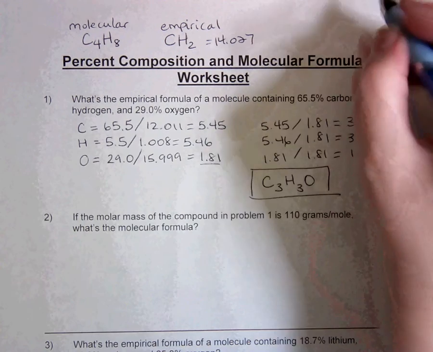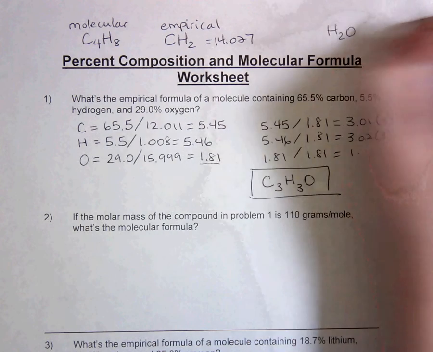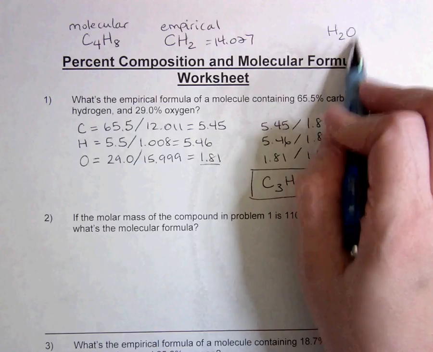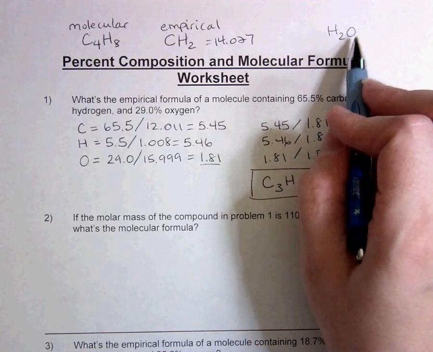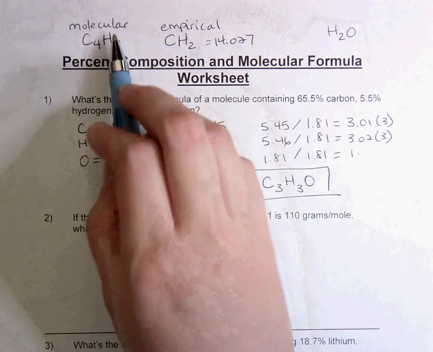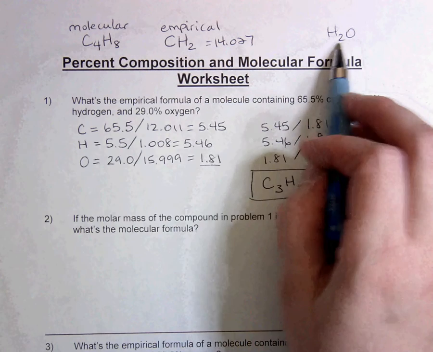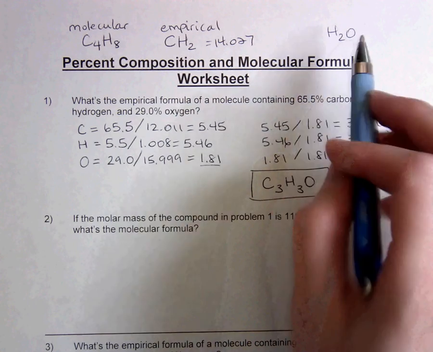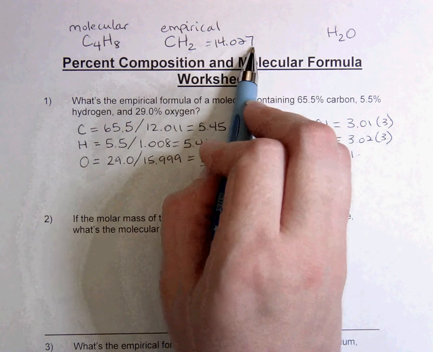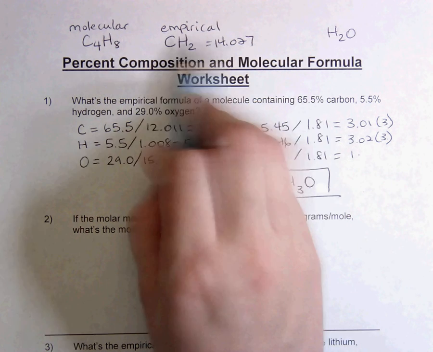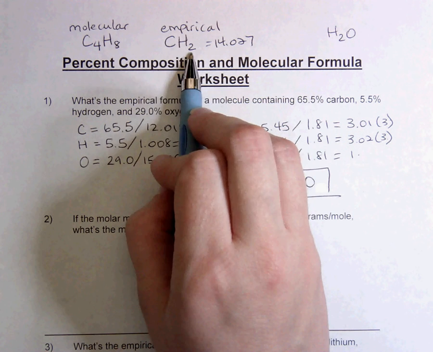Now if I were told that the molecular mass of the compound, the mass of the molecular formula, was 14.027, then I would know that CH2 is not only the empirical formula but also the molecular formula, because this can happen. For example, H2O. H2O is already in lowest terms. We know H2O is water. Since it's already in lowest terms, its molecular formula and empirical formula are the same, because I can't divide these any farther. So if I had this and I knew the molar mass was 14.027, then this would also be the molecular formula.